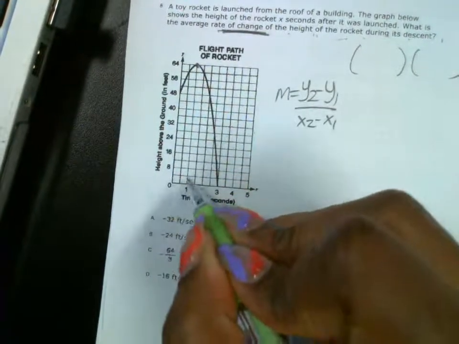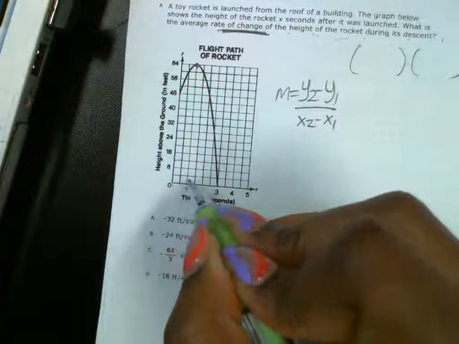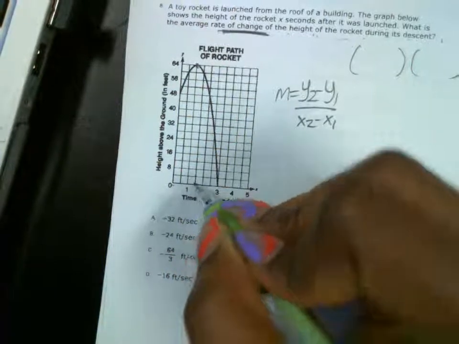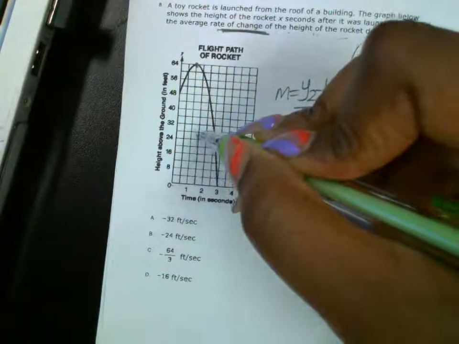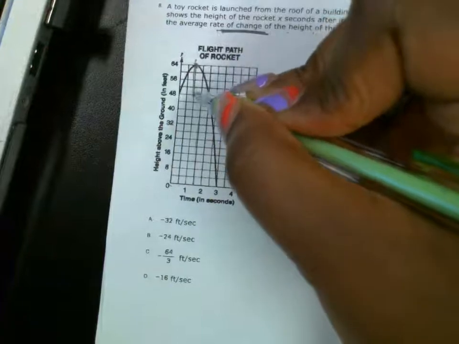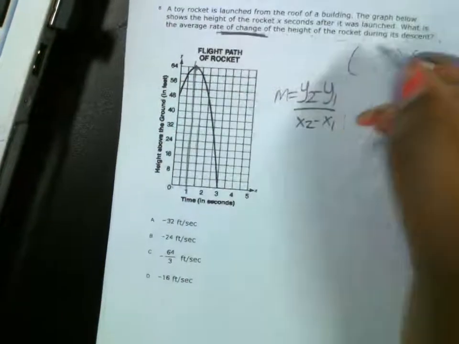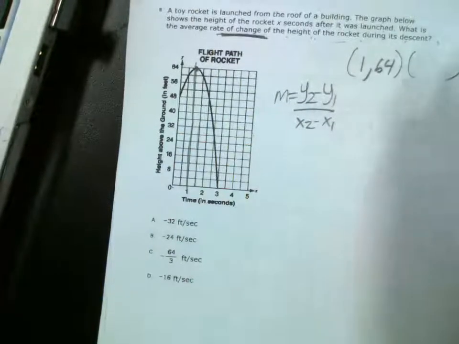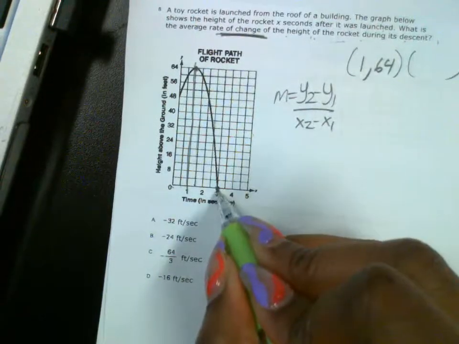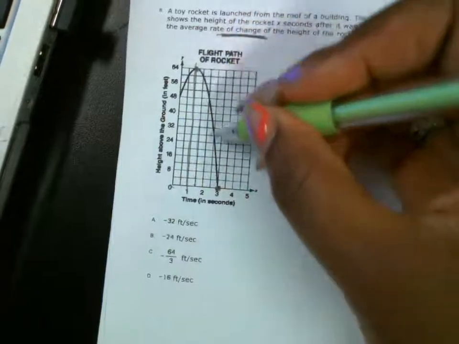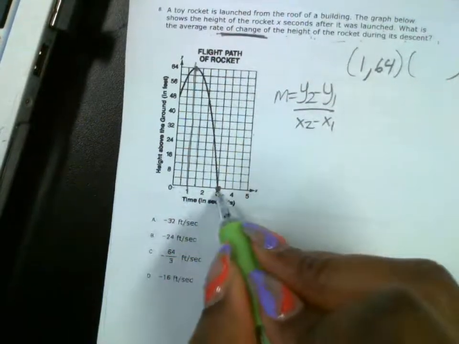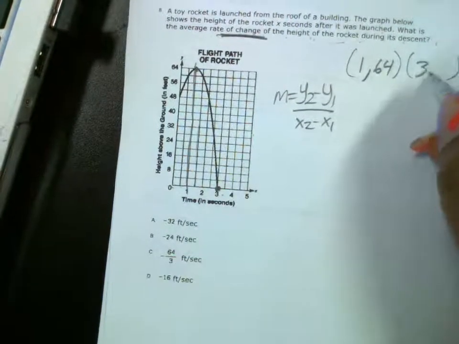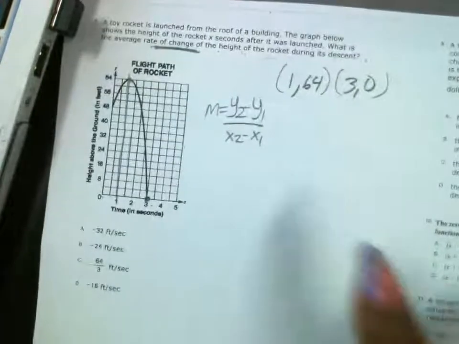So that ordered pair is, let's see, this is 1 here. Is this 1.5? Is this right? What's this right here? Okay, 1. So 1 comma 64. And when it falls, it's right here, this point right here. So they want to know the rate of change from here to here. And this is 3, 0. So that's how we find the point.